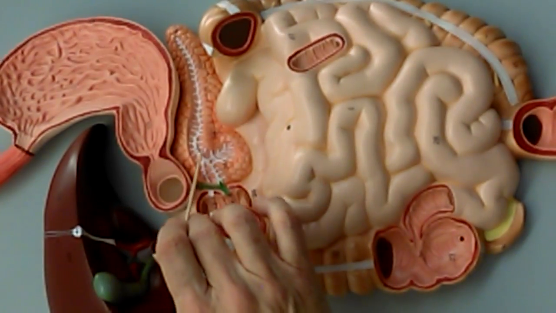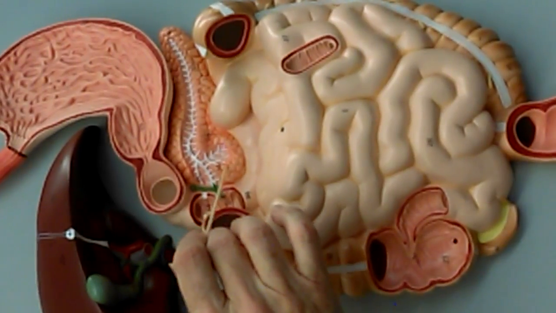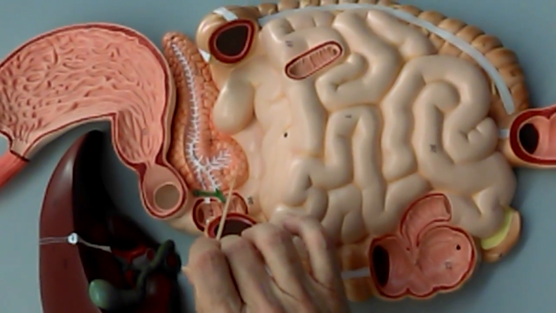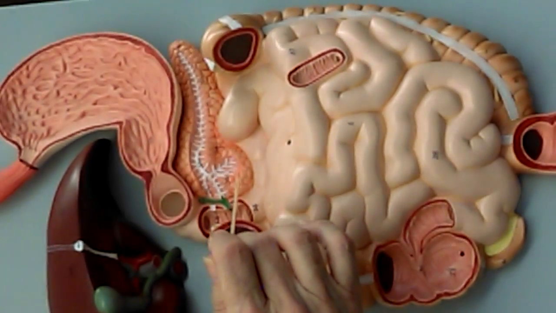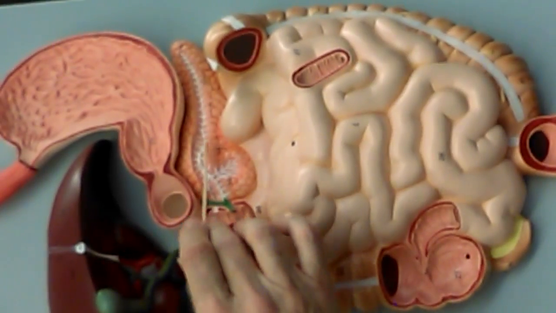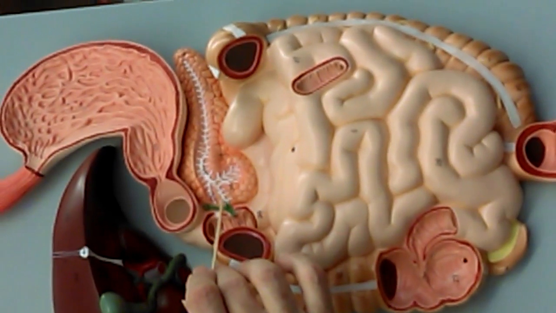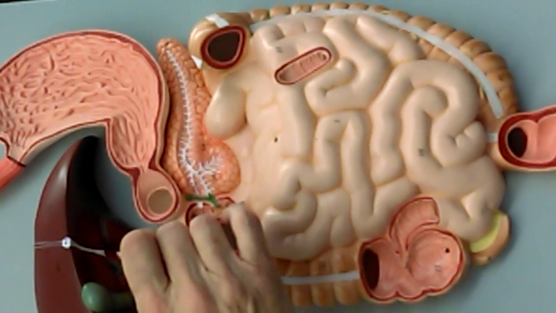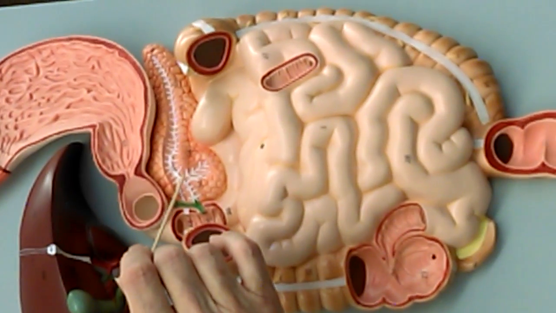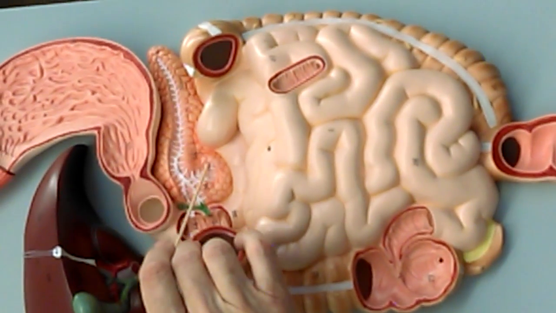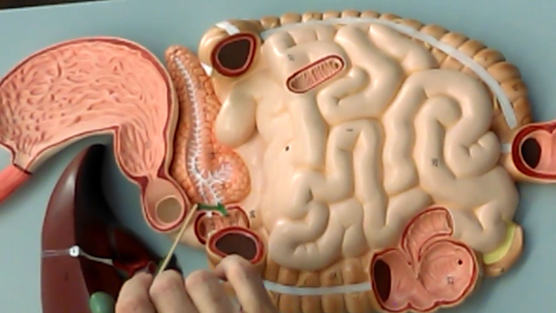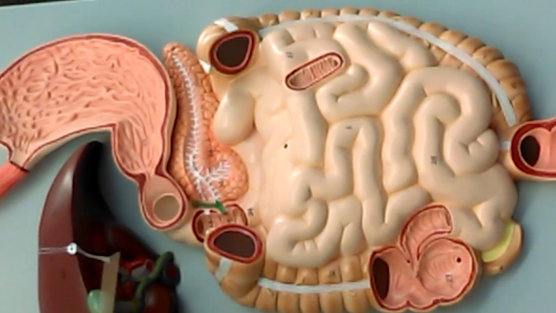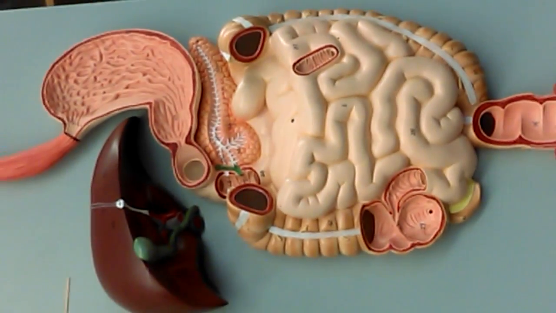In white are the ducts that are sending, so the pancreas itself has the acinar cells making the digestive enzymes. It's an exocrine gland, so it empties those enzymes via the ducts in white to dump into the duodenum where the food is. Also in the pancreas, remember the islets of Langerhans with the alpha and beta cells making glucagon and insulin. And then here in the right upper quadrant is the liver.